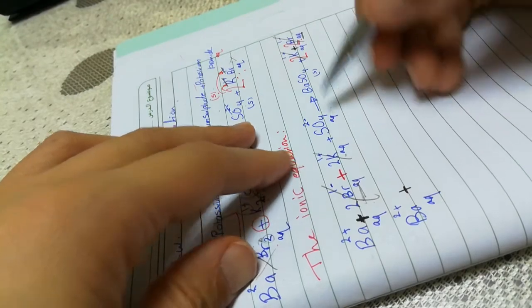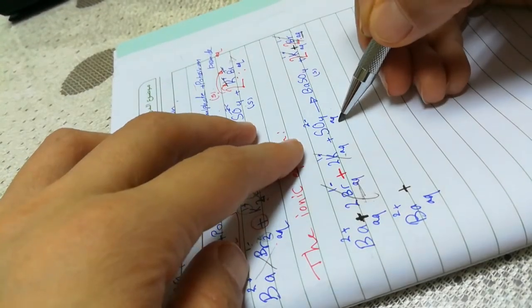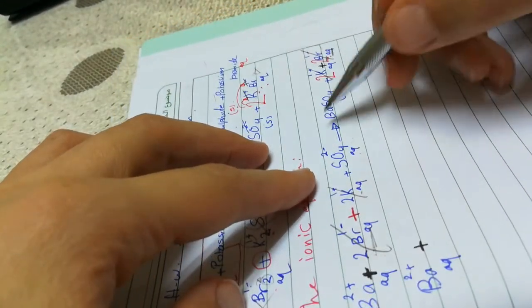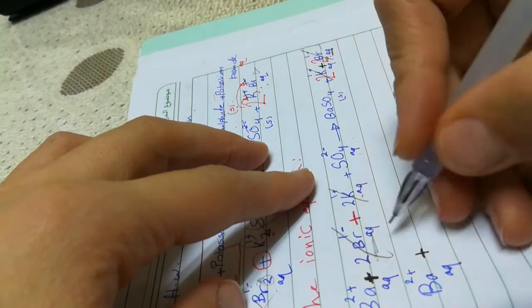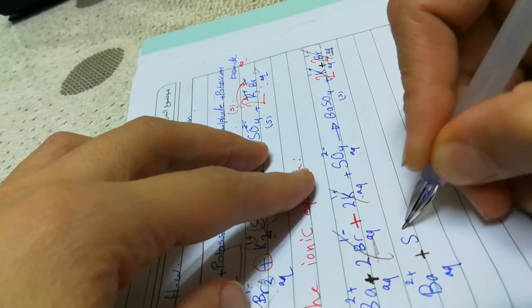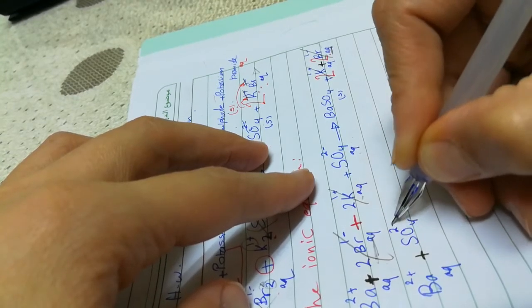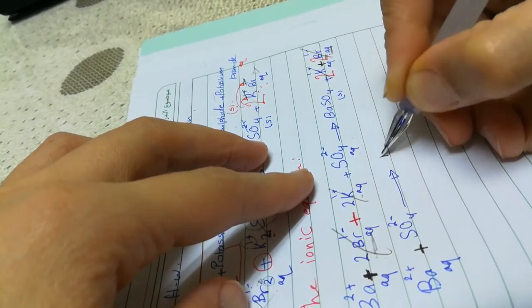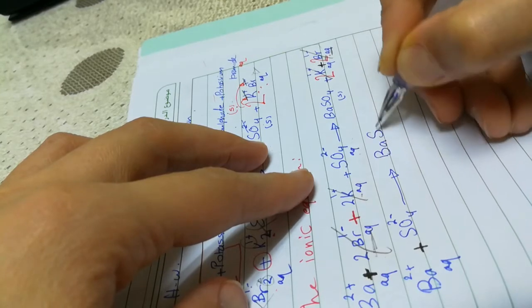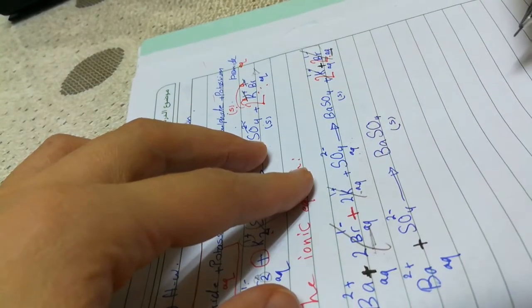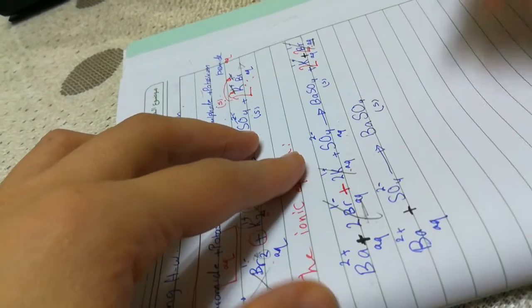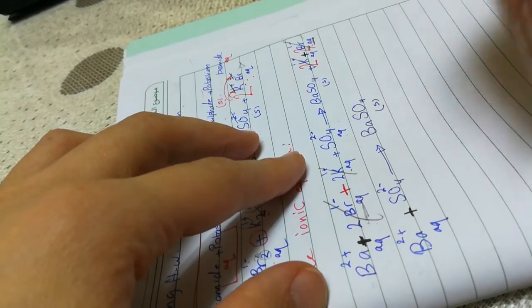What is left? SO4 enters the reaction as an aqueous solution and leaves the reaction as a solid precipitate, so it's not a spectator ion. Write it as it is to give us barium sulfate. This is the net ionic equation. That's it. So what are the spectator ions?